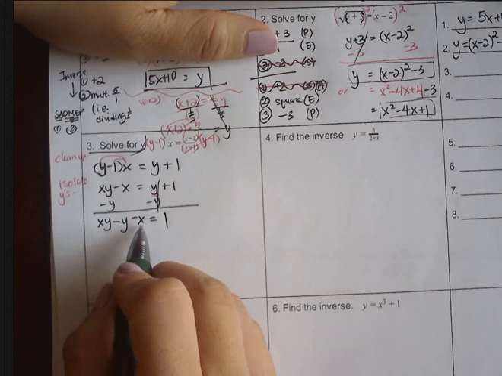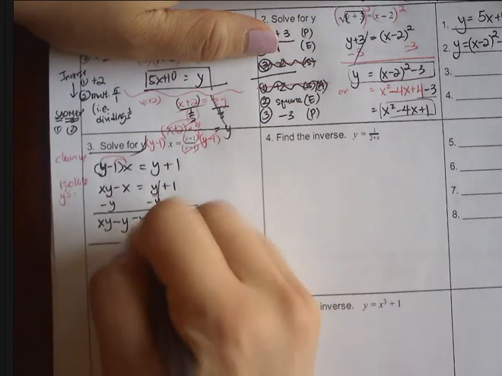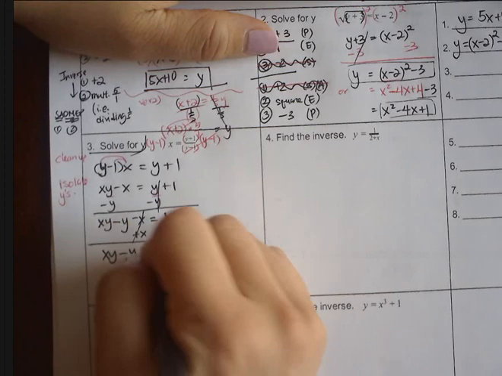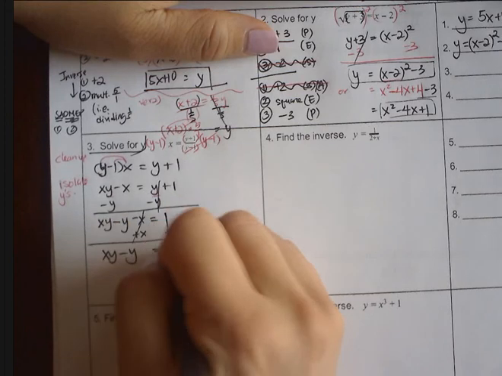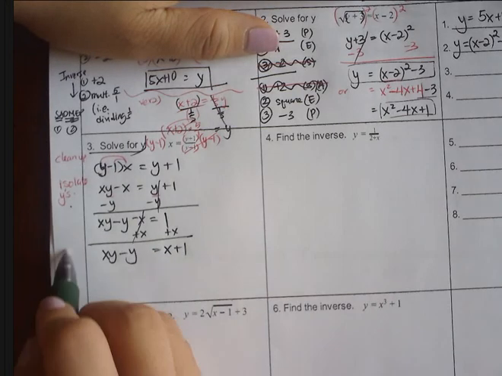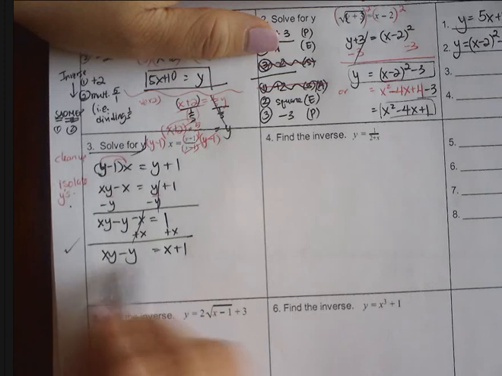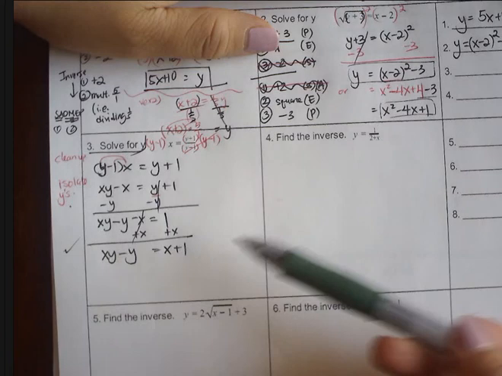So xy minus y equals x plus 1, or 1 plus x, same thing. Now I've isolated my y, right? I'm good. Well, kind of. All the y's that I have are on the left side, but is it only y's here on the left? No. I still want to only have a y, and I want to get rid of anything that's an x.